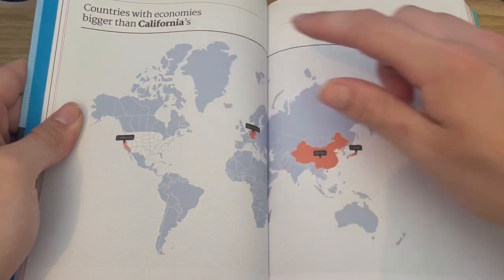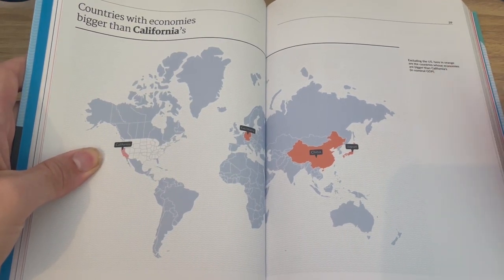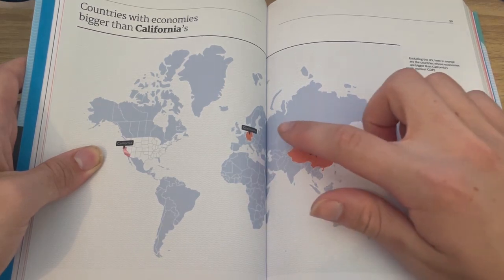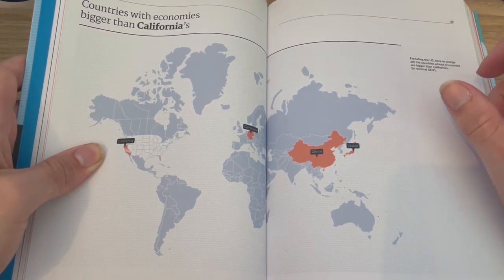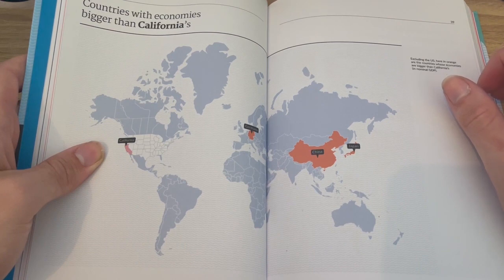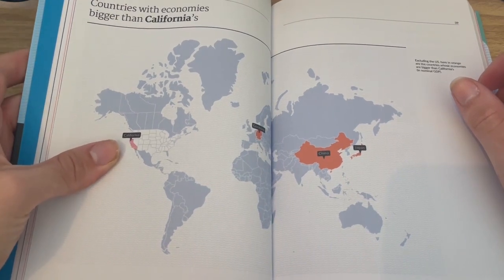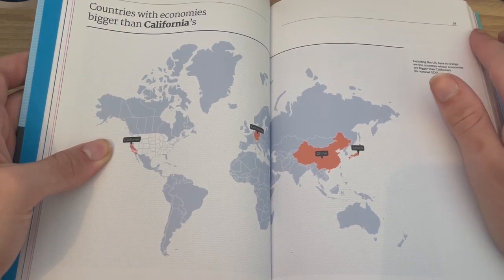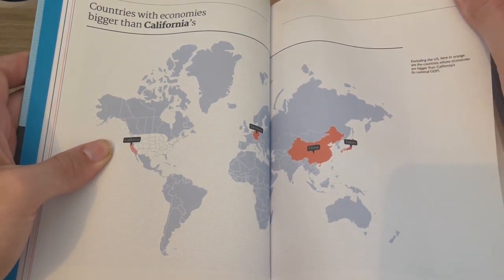So this one is, as you can see in the top left there, countries with economies bigger than California's. So in terms of nominal GDP, there's only 3 countries apparently in the world with larger economies than California, and that is Germany here, China and Japan, which is pretty crazy. I'm guessing the UK is not too far behind, because I think the UK is like the 5th or 6th biggest economy in the world. But it just goes to show you, Silicon Valley, all the tech stuff that goes on in California generates such a huge GDP that only 3 countries in the entire world have greater economies than California.